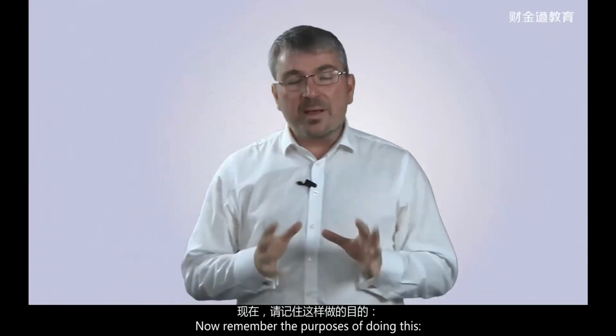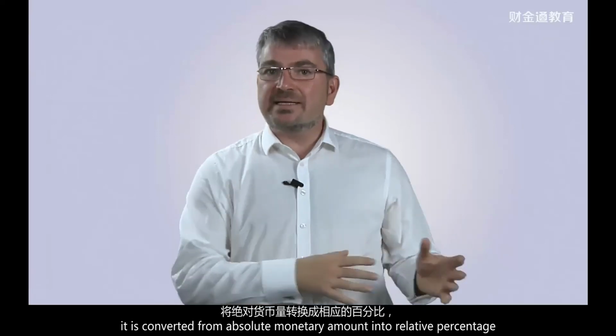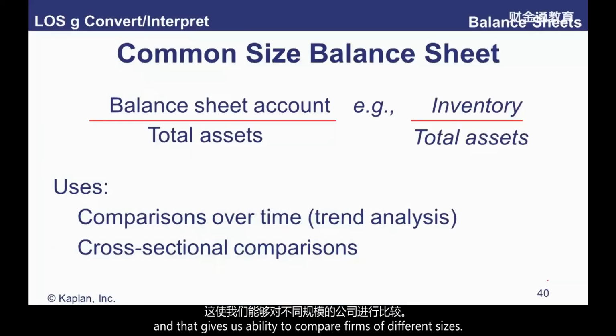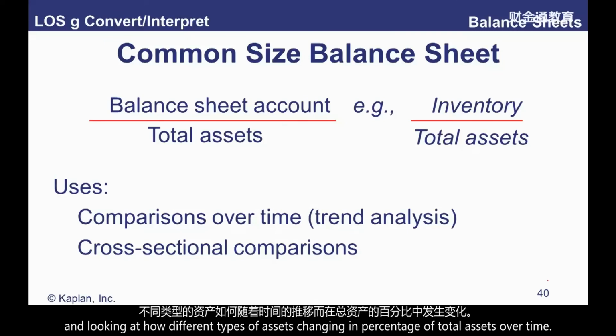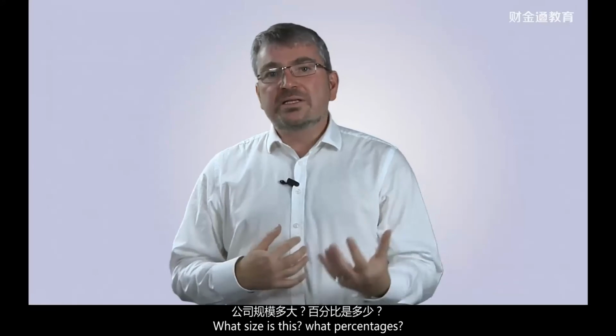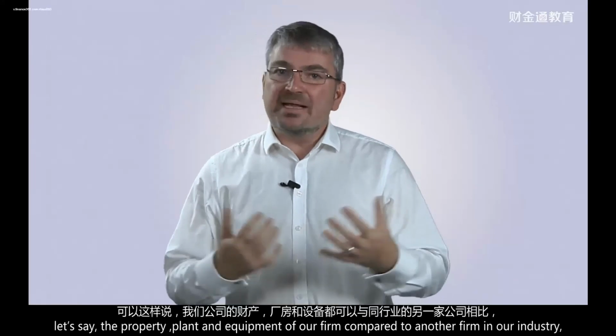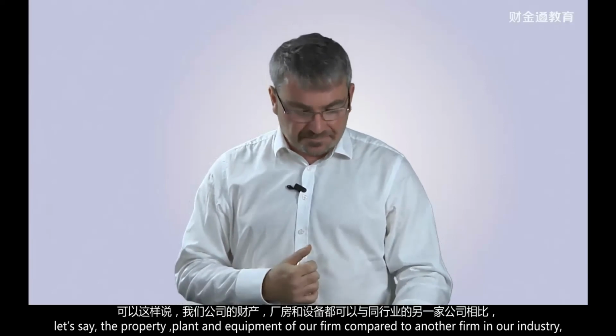Now remember the purpose of doing this. It's converting from absolute monetary amounts into relative percentages, and that gives us the ability to compare firms of differing sizes. And of course it does help us with trend analysis, looking at one company over time and looking at how the different types of assets are changing as a percentage of total assets over time. And it allows us cross-sectional analysis where we compare between companies as well. What percentage is, let's say, property, plant and equipment of our firm compared to another firm in our industry.